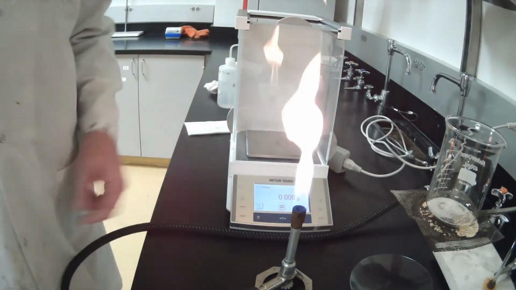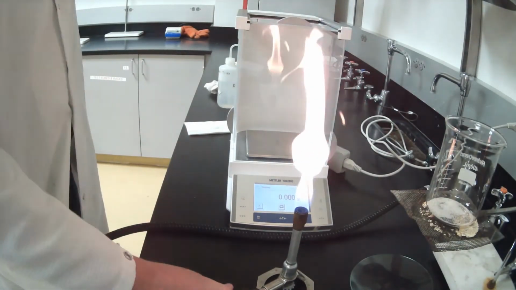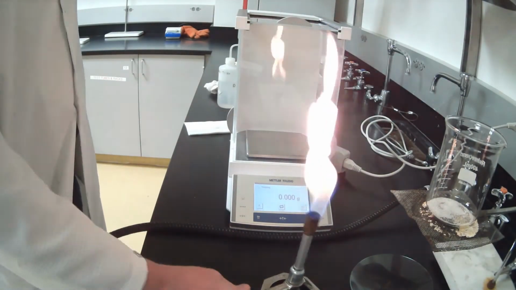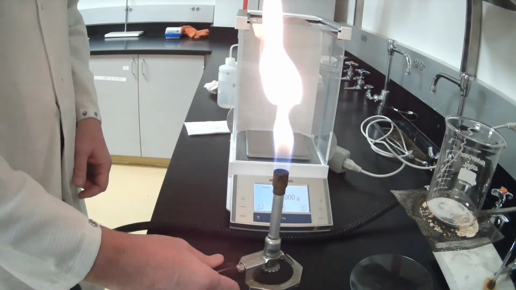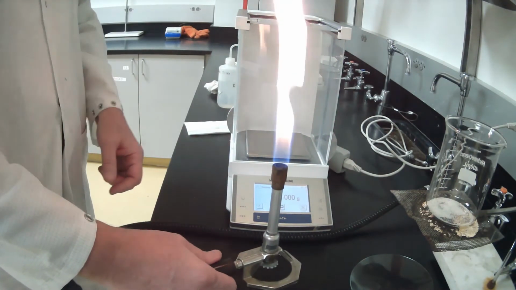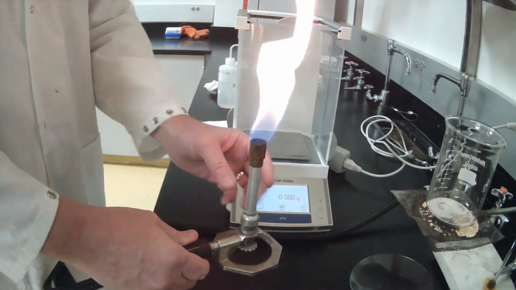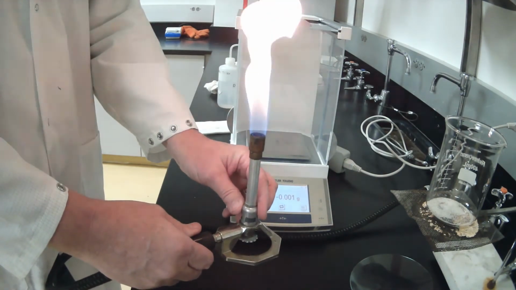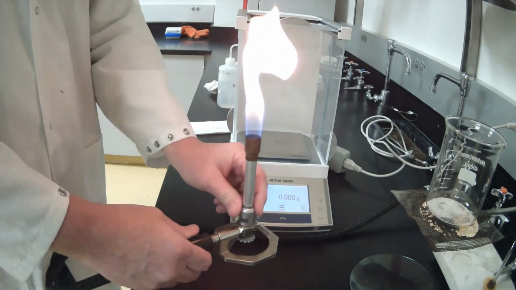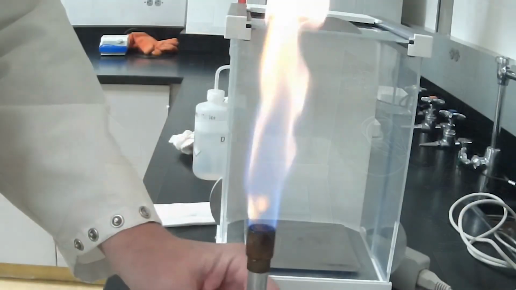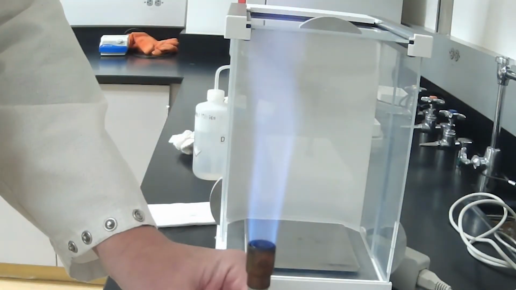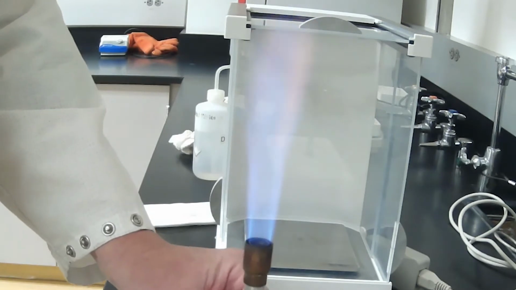You have a bright yellow luminous flame. This is not the flame we want because it'll put charcoal and soot all over the bottom of our beaker and change the weight. Now we're going to adjust the flame. First I'm going to open up some air. As I open up some air, the yellow flame diminishes and it goes to a bluer flame.